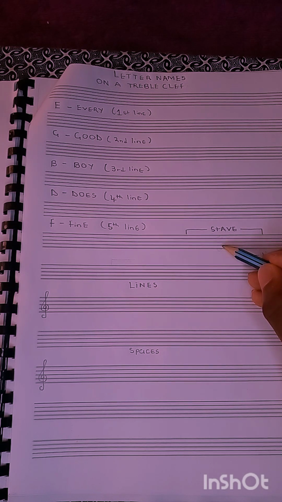Now let us note that this bottom line is the first line, the first bar line on a stave. This second line is the second line on the stave. This one is the third line on the stave, this one is the fourth line on the stave, and this one is the fifth line on the stave.